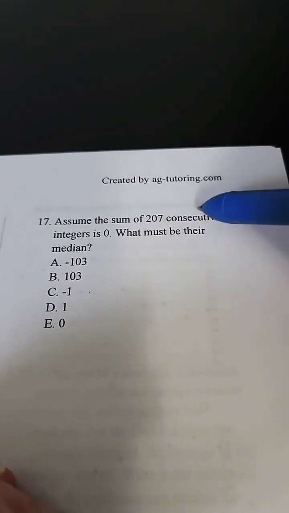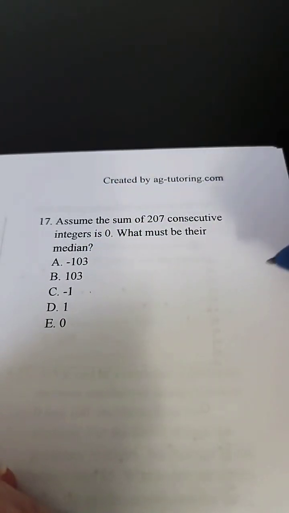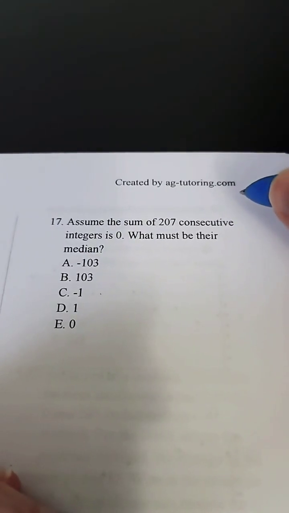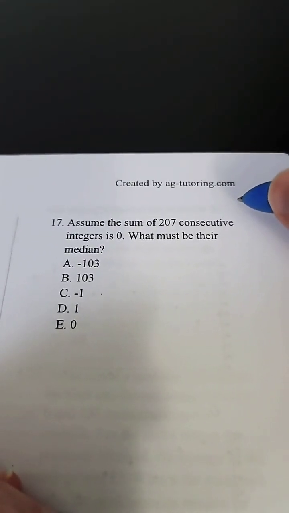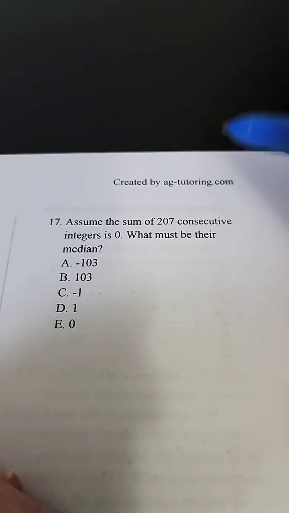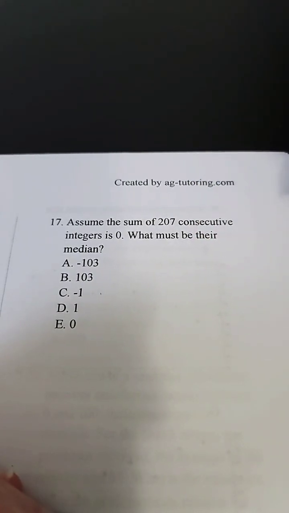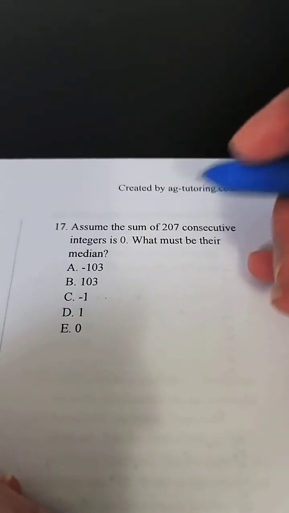So now let's go to number 17. Assume the sum of 207 consecutive integers is 0. What must be their median? So we're going to add 207 consecutive integers. What must be their median? So that means, let me think about that for a second. If there's 207, that means that 103 negative numbers have to cancel out with 103 positive numbers, and then 0 would be the middle number. So the median is 0, so it would be E.